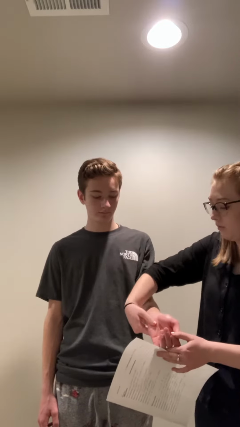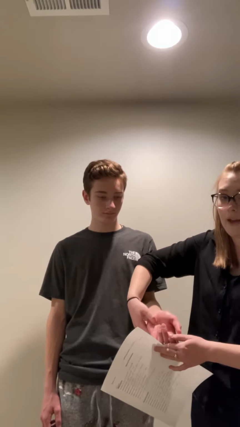Then the pisiform is the bone that sticks out below the pinky. And then you have the hook of hamate, which is found if you put your thumb on the pisiform and roll forward, you will find the hook of hamate, which is right there in the center of the palm.